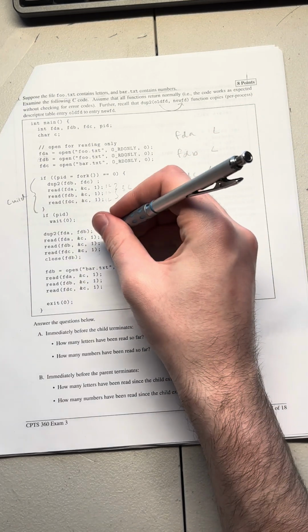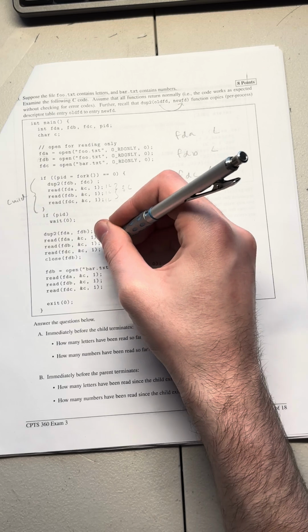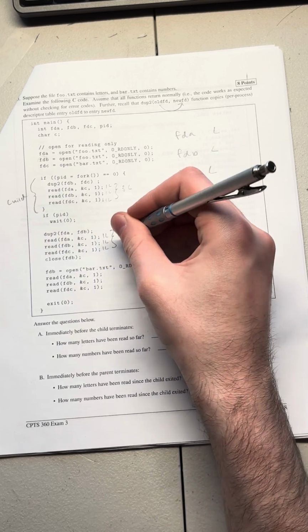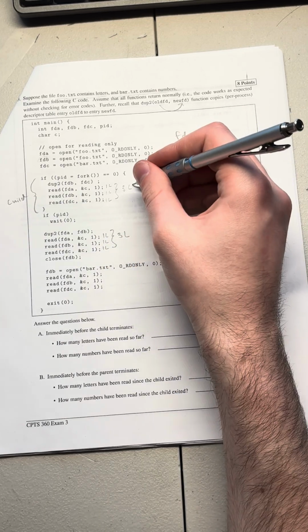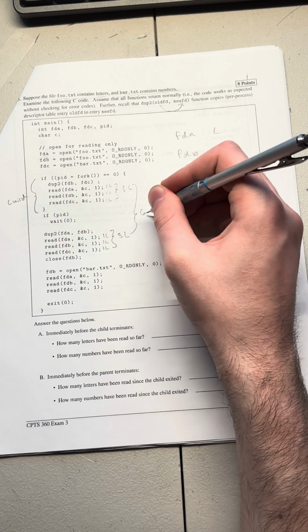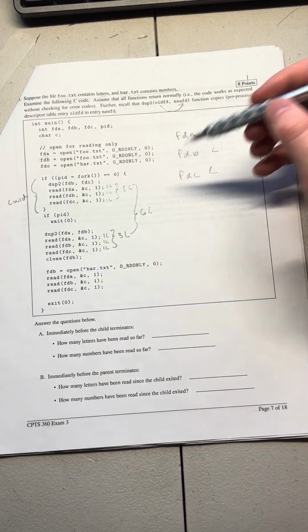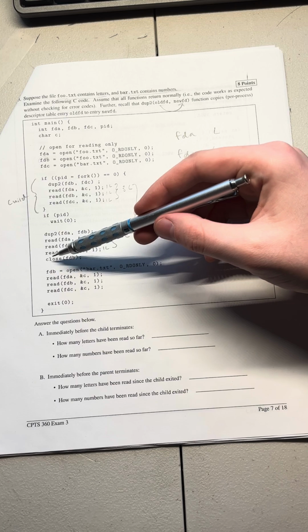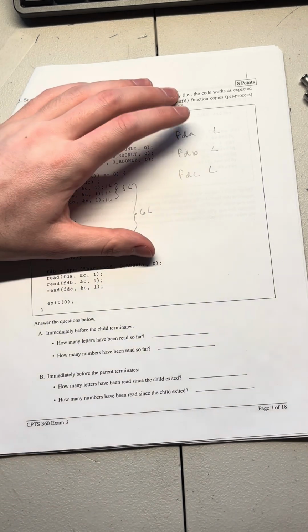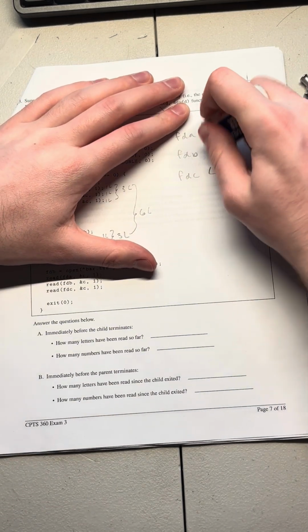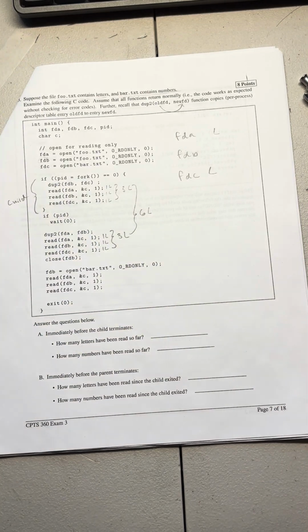So we're going to read another 3 letters. Combine these 2 together, we got 6 letters. And then we are going to close file descriptor B.